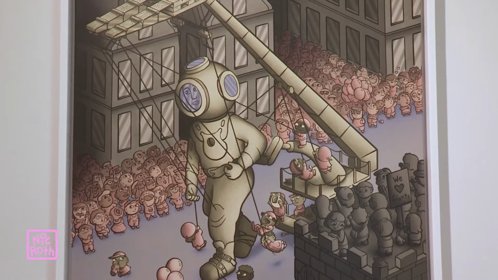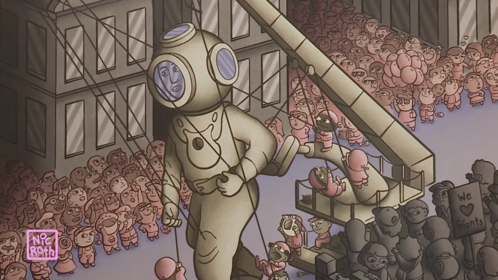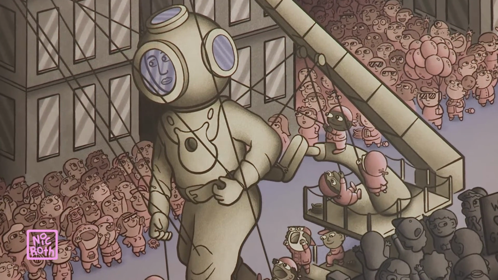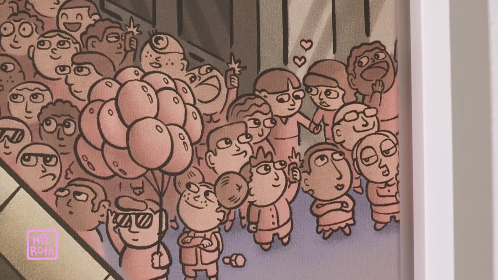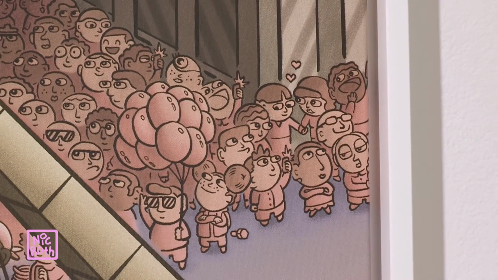This piece is called Big Puppet. It's based off a real puppetry company in France, and they make these giant puppets that are operated by people. Look it up on YouTube, it's really cool. I had so much fun creating all these little characters in the crowd. If you look close, you can find a couple people who are lovers, you can find Albert Einstein, there's like a Cyclops in there.